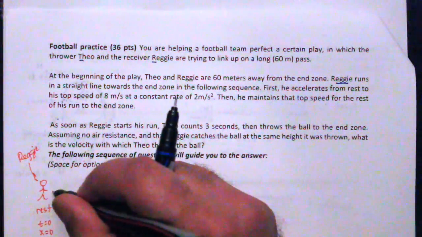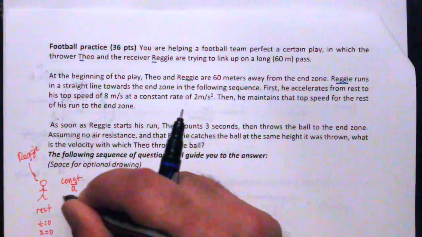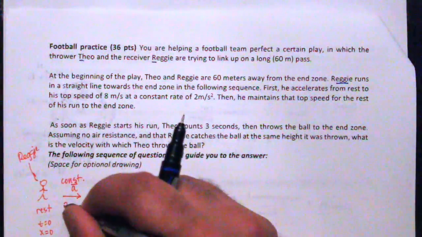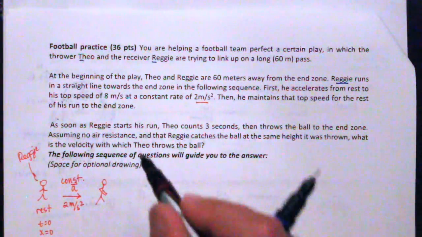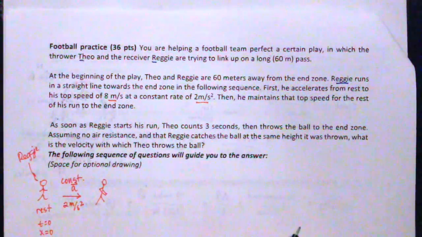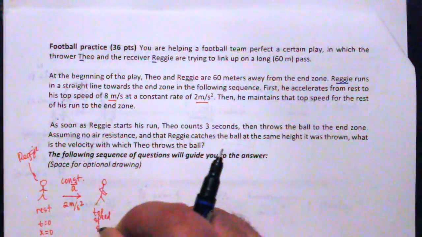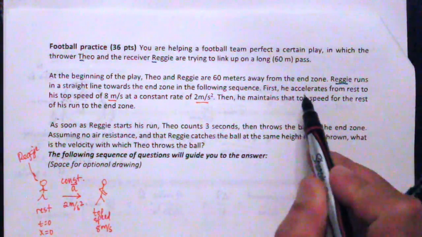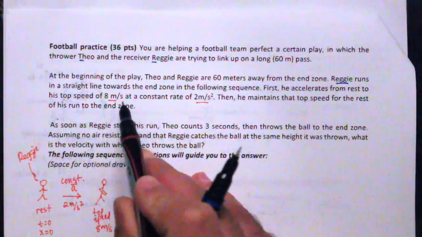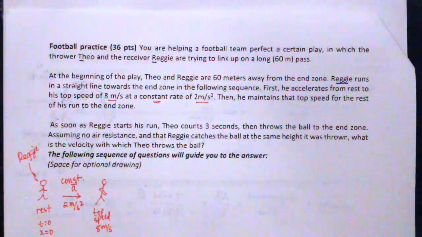The first segment is going to be him accelerating at a constant acceleration of 2 meters per second squared, until he gets to a velocity of top speed, 8 meters per second. And this is at rest, so 0 meters per second. Okay, so I parsed that first part. He accelerates from rest to his top speed of 8 meters per second at a constant rate of 2 meters per second squared. So this first leg is done.